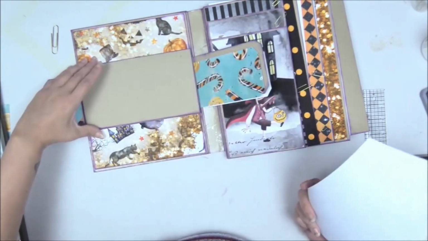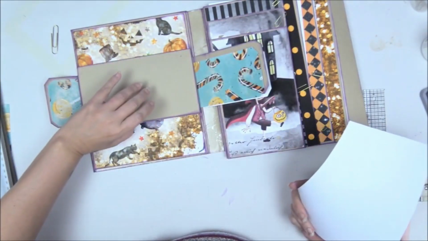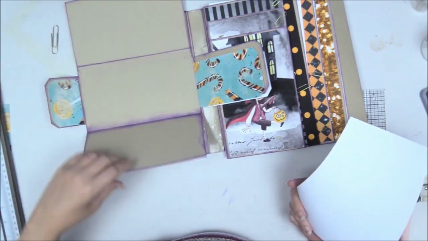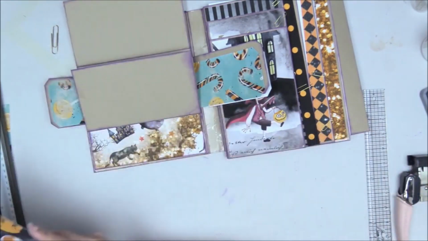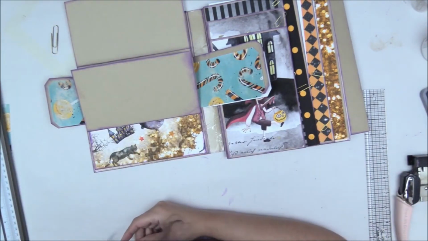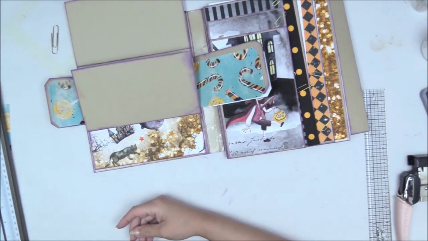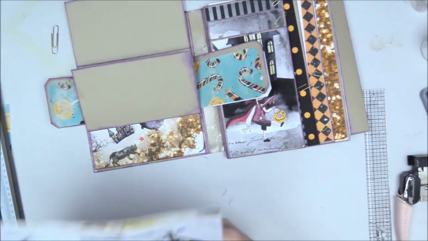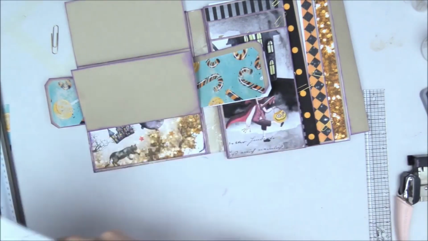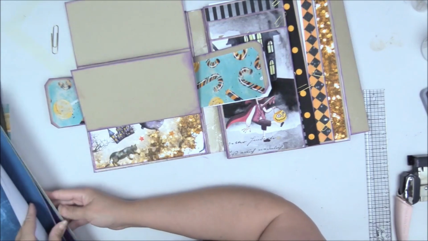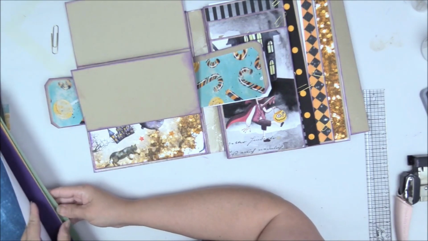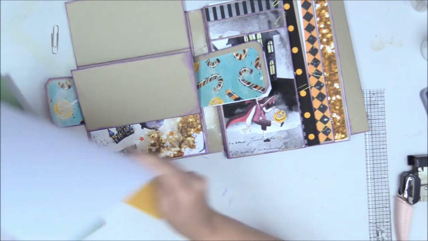I'm totally covering up a spot that should just be for photos. But yeah, I'm not going to do it. I'm just going to get one of the plain cardstock colors because I could use that somewhere else. I really want to stay focused on what my plan is. And I'm going to use orange.